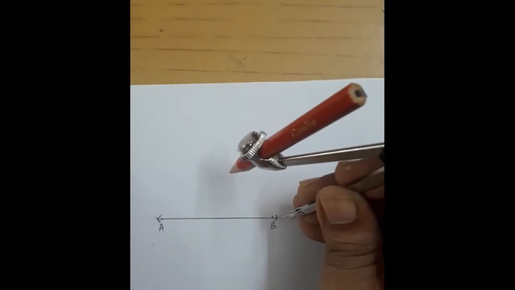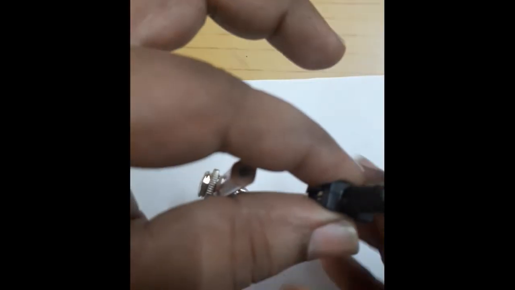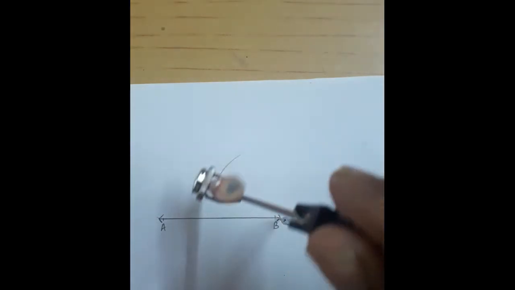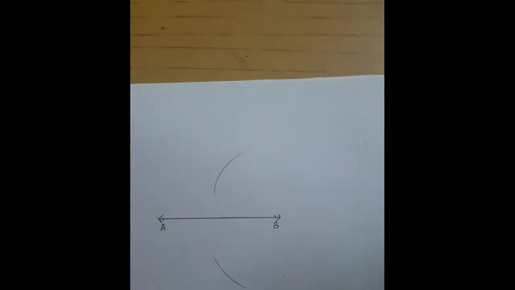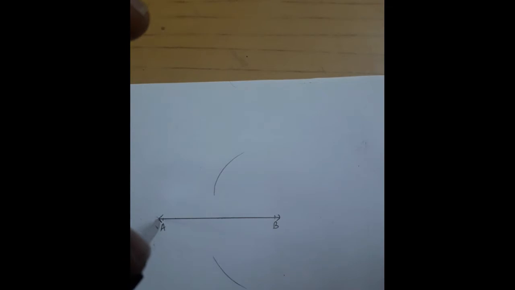And I'll take B as the center, and I'll construct an arc this way on top and one at the bottom, and I use the same measurement, and this time I take A as the center over here.